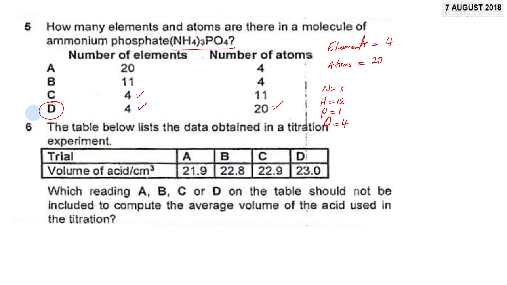Then we come to question 6. The table below lists the data obtained in a titration experiment. All right, so titration is a volumetric analysis that is used to determine the unknown concentration using a standard solution. So a standard solution is a solution whose concentration is known. So yeah, this is titration.